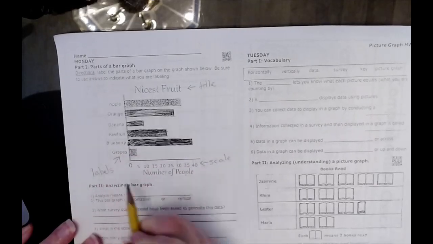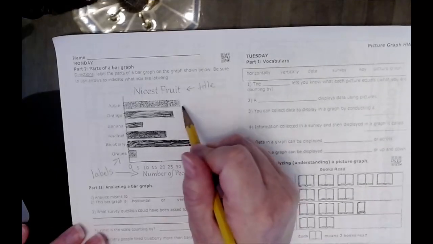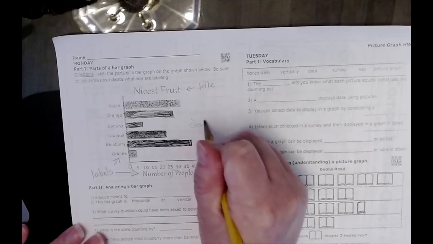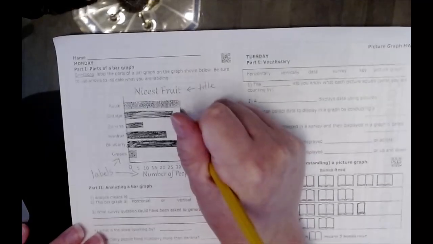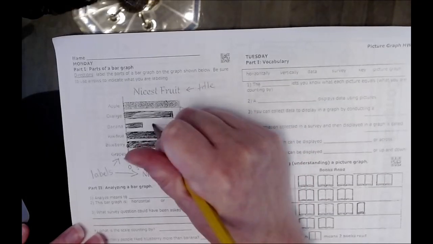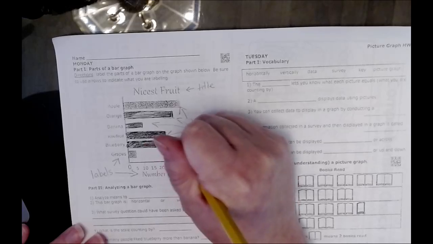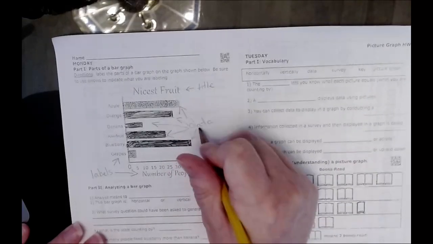And you have to have your labels so you know what exactly you're talking about. And then all of this information inside, this is your data, however you want to pronounce it. So all of these are data. And this information would come from a survey or something.